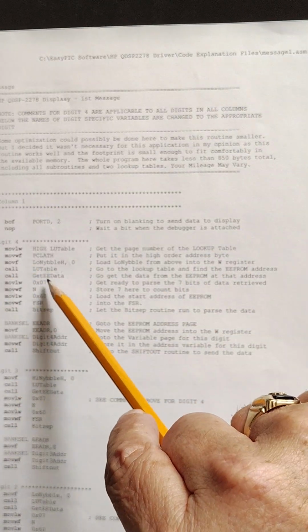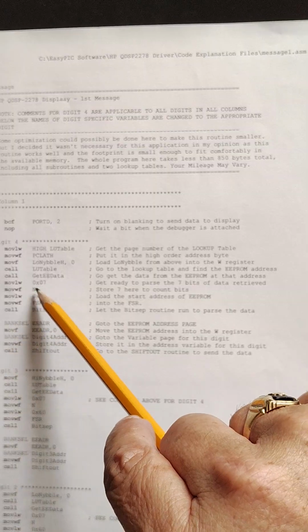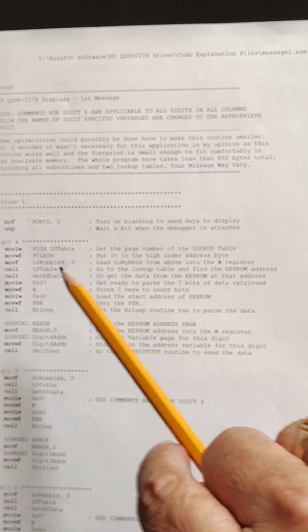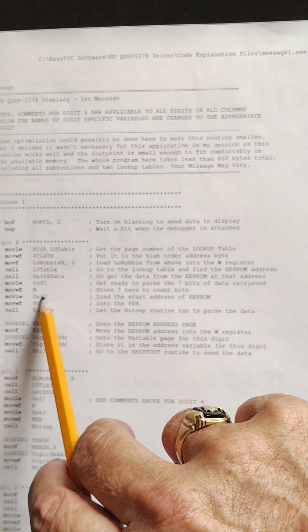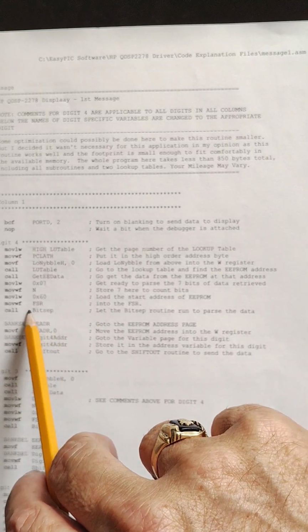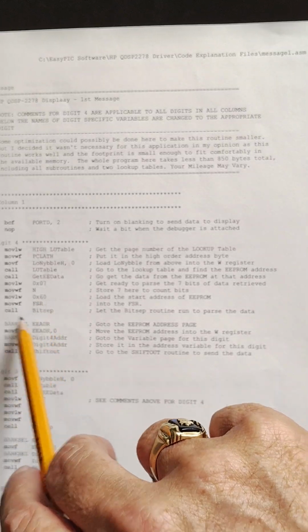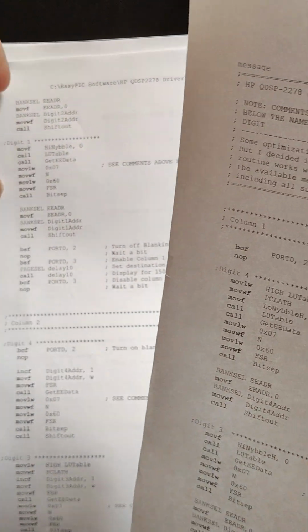So we get that first byte, and then we set up a counter because we're going to be counting 7 bits, and we move that into the file select register. Then we call a routine called bitsep.